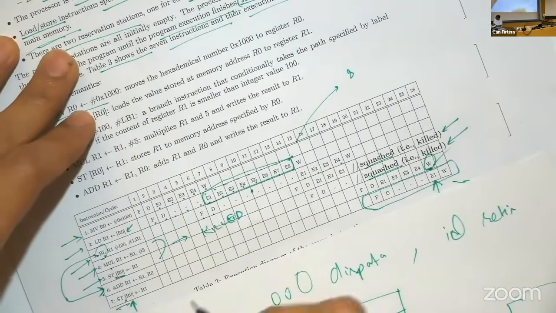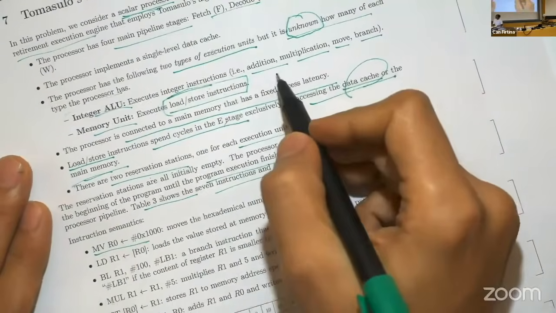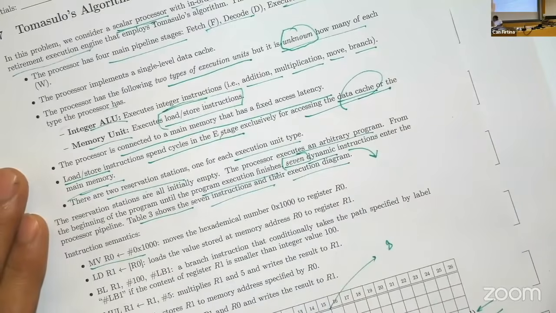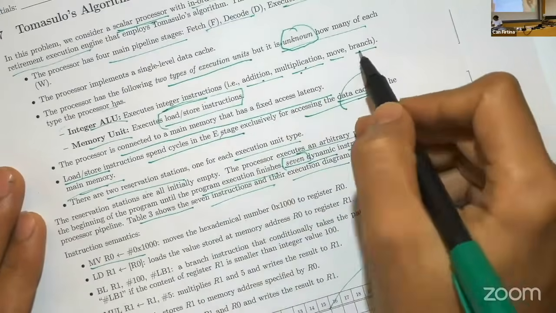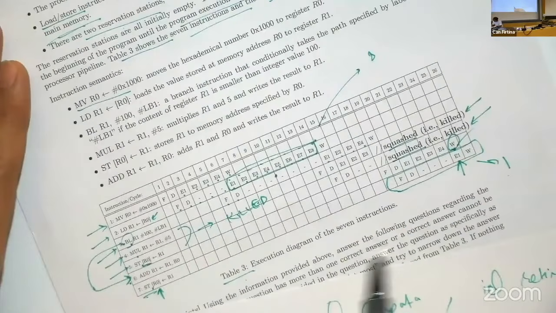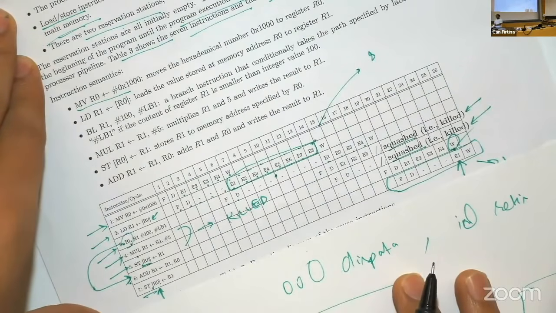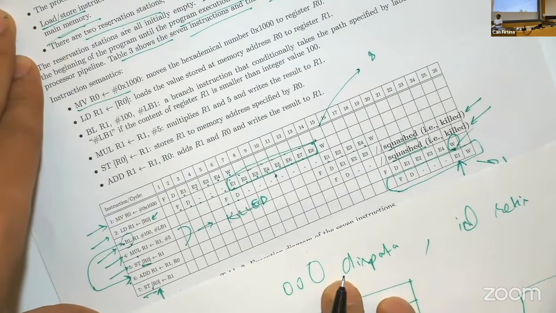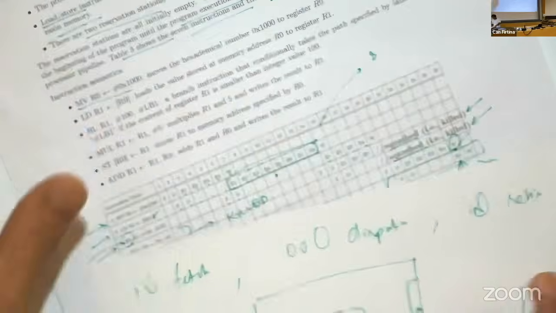Both of them will access the ALU, and I see them concurrently being executed, right? That gives me a hint that maybe they were both executed at the same time, and that could be a possible size for the reservation station. All right, let's keep going.